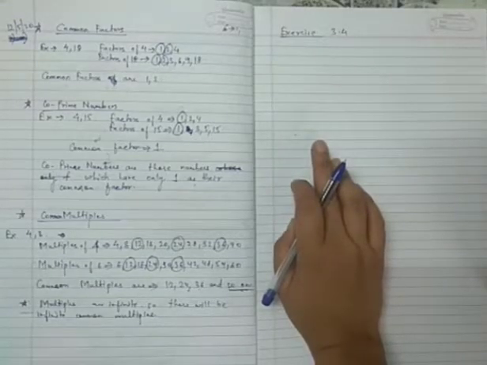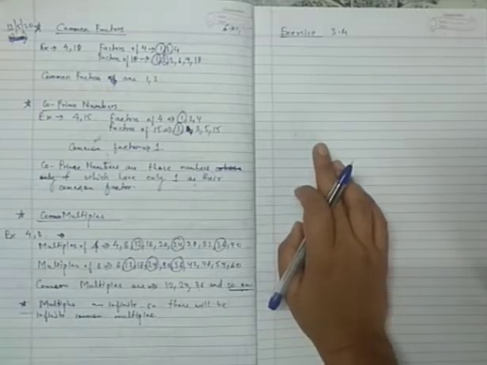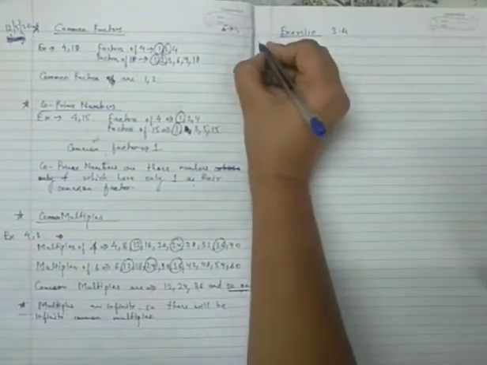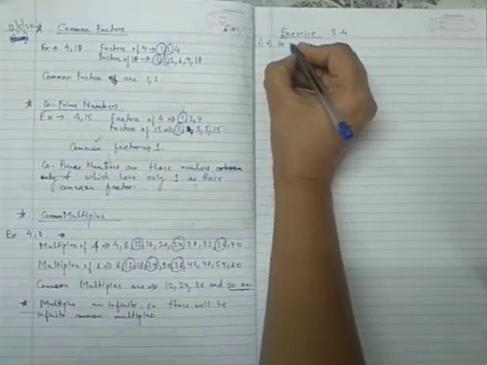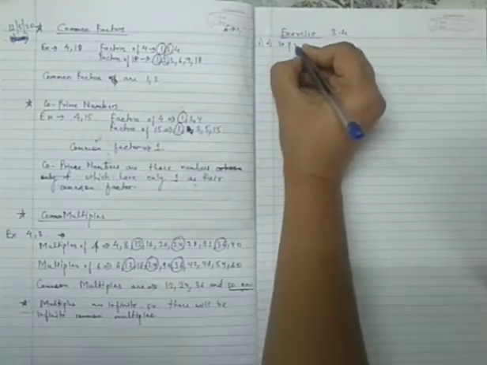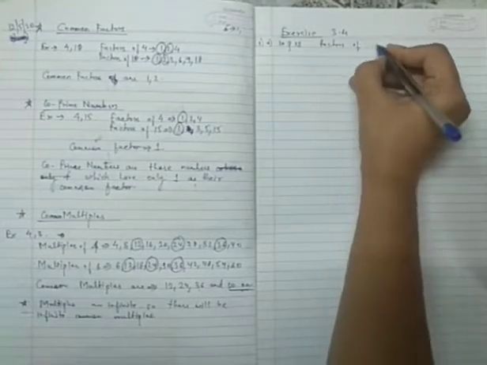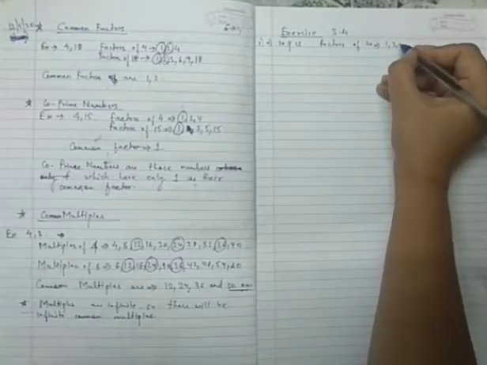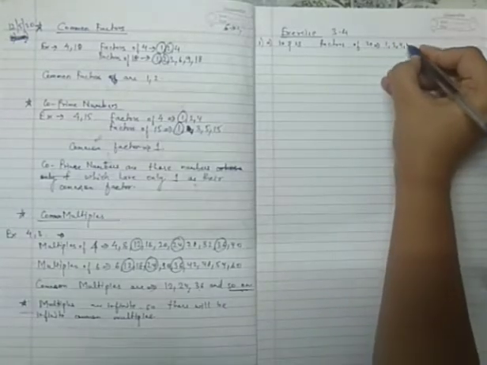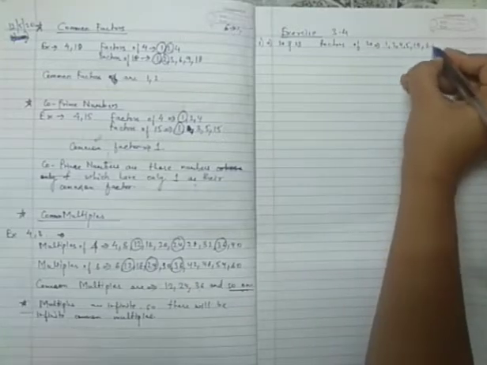So exercise 3.4, I will solve one from each question. So first question, let us see. First the A part I will solve. Find the common factors of 20 and 28. Now first, factors of 20. Factors of 20 are 1, 2, then 4, 5. 20 comes in the table of 4, 5, and then 10, and then 20.